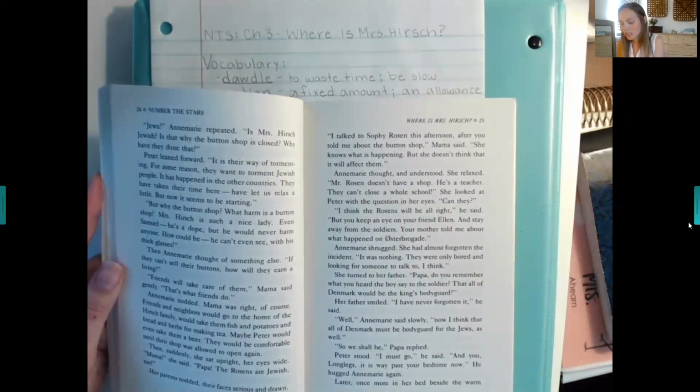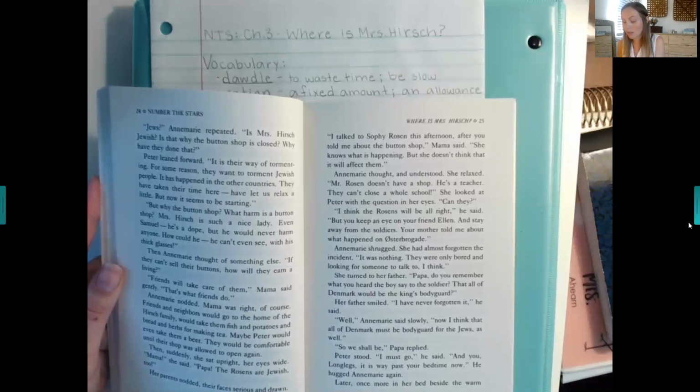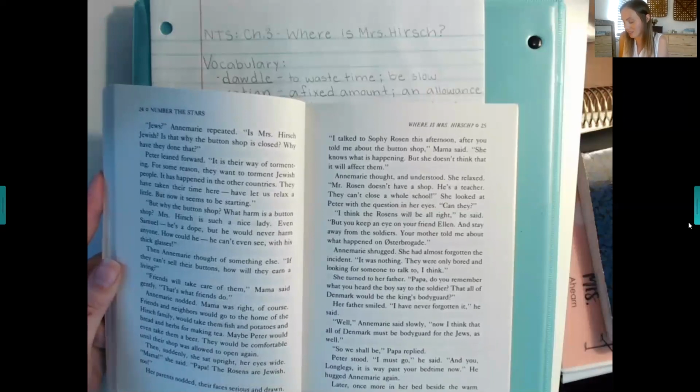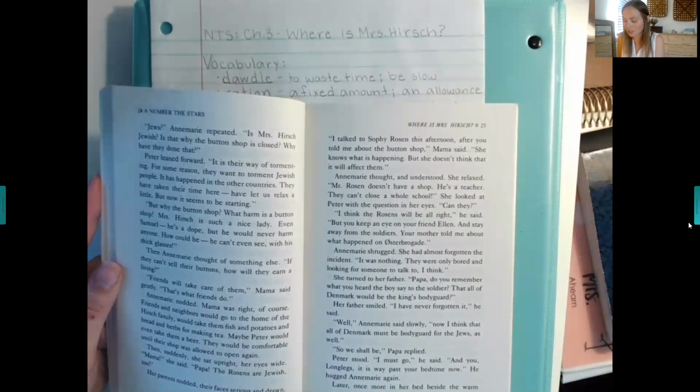"But you keep an eye on your friend Ellen and stay away from the soldiers. Your mother told me about what happened on Osterbrigade." Anne-Marie shrugged. She had almost forgotten the incident. "It was nothing. They were only bored and looking for someone to talk to, I think." She turned to her father.